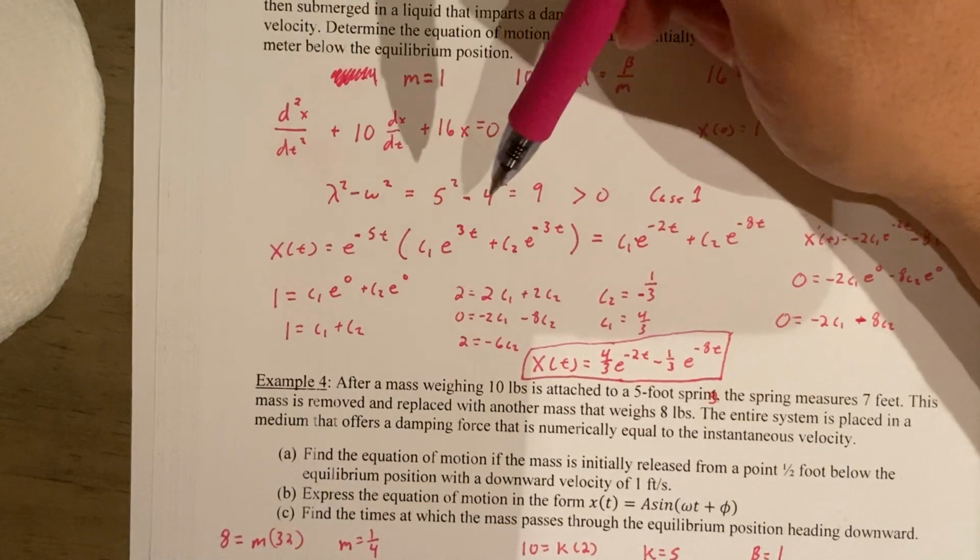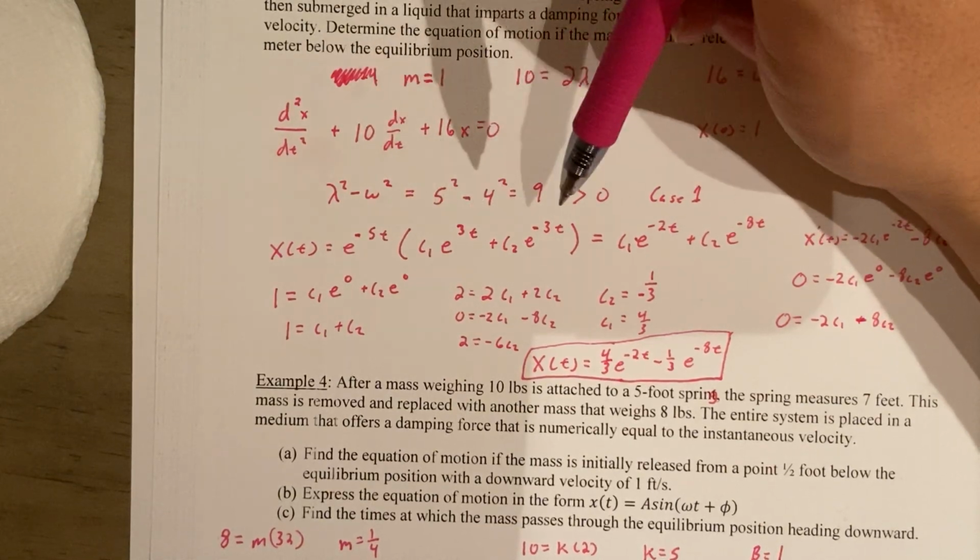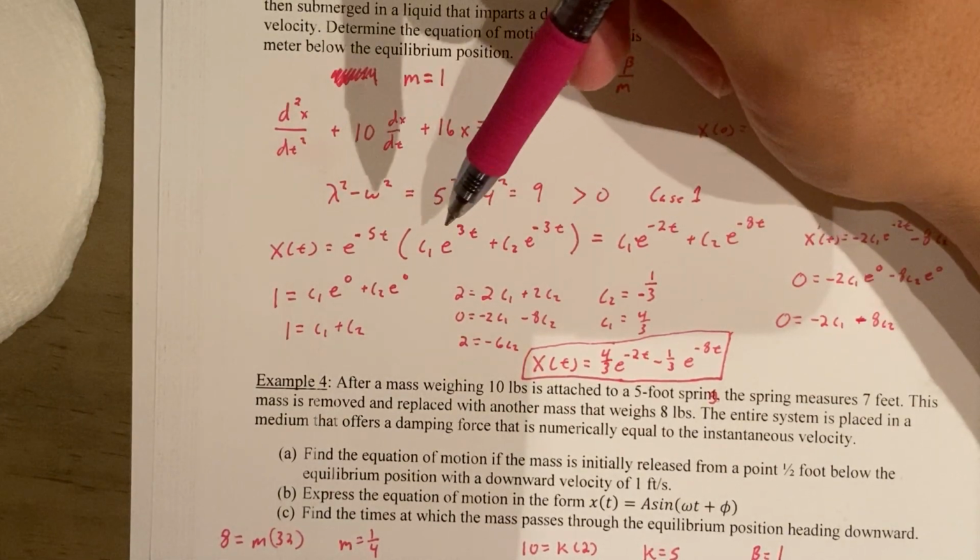Because that's 9, the square root of 9 is 3, that's why it's positive 3 and negative 3t.